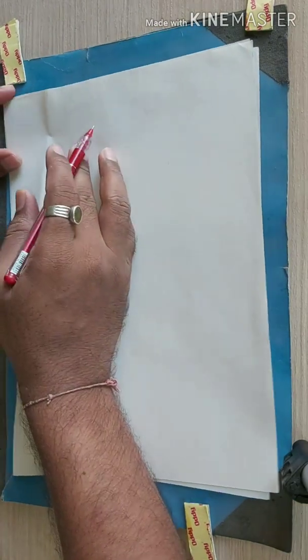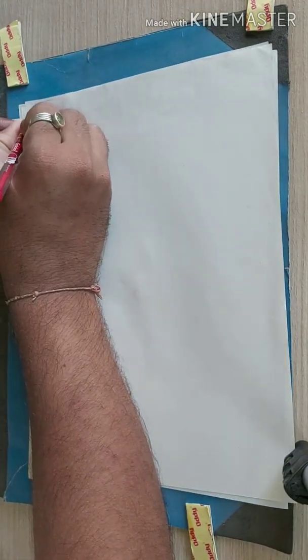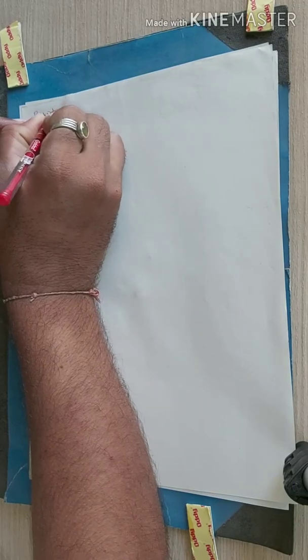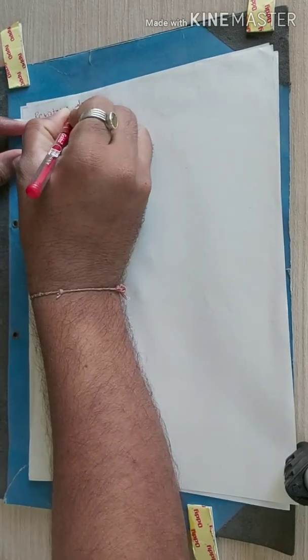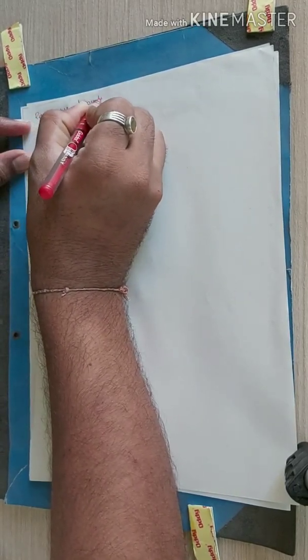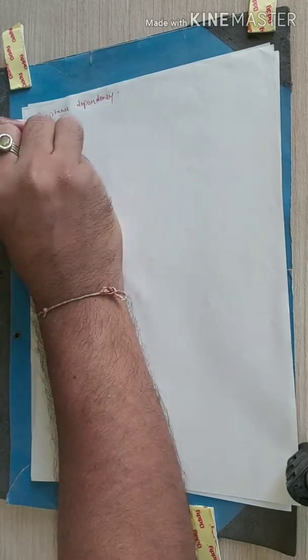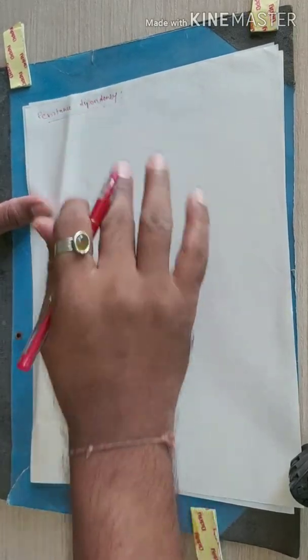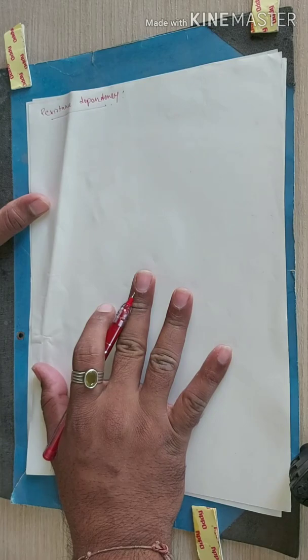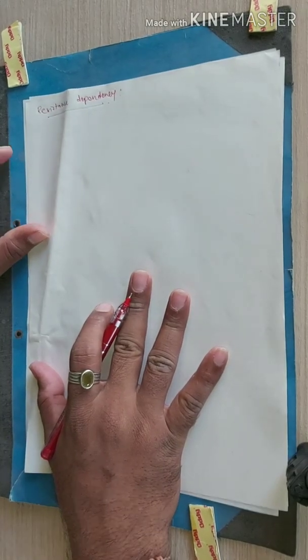Now we'll see about resistance dependence. Resistance dependency is a further portion of Ohm's law, based on Ohm's law.